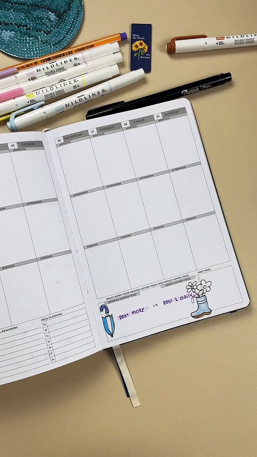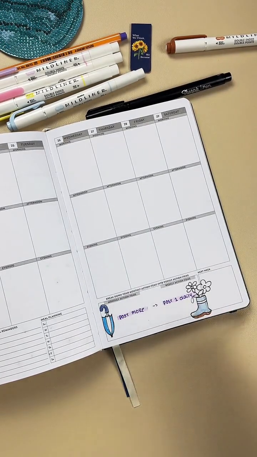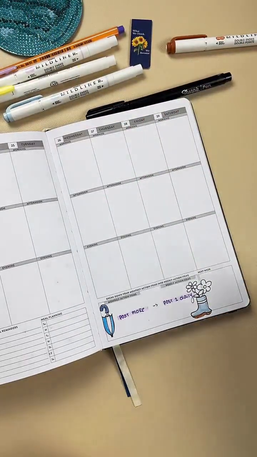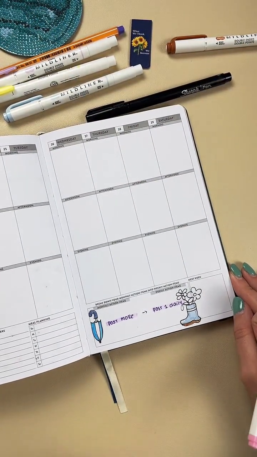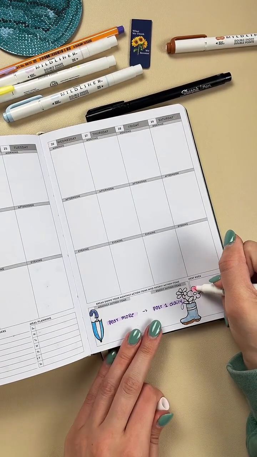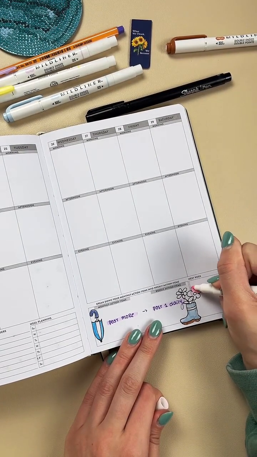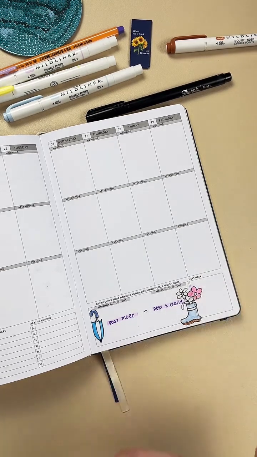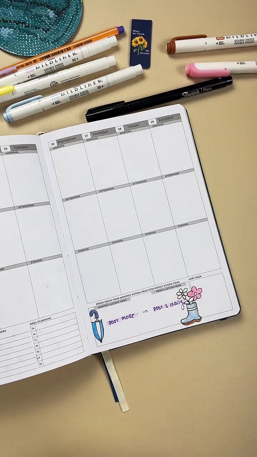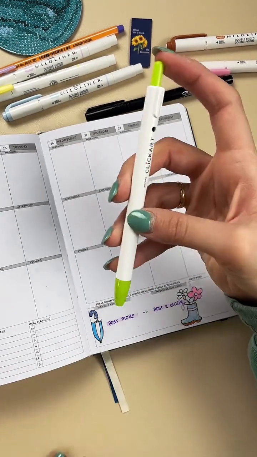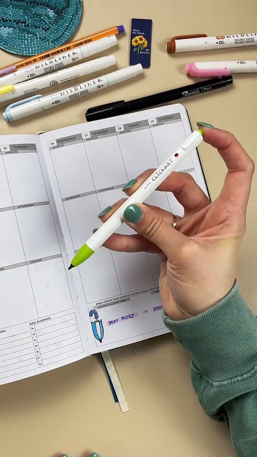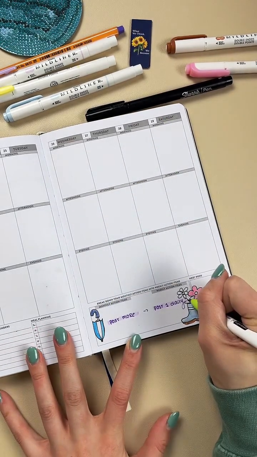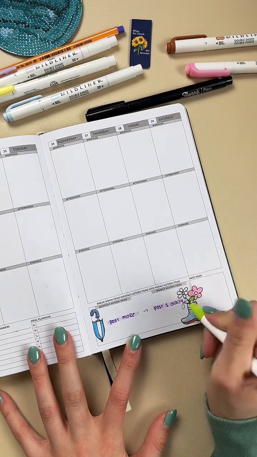Okay. And then we'll go back over to the flowers and finish coloring those in. Now those I'm going to make pink and yellow. Add a little color, and then we'll add the leaves, which will be green. So let's make the bigger flower be the bright pink. And then we're going to grab the green Zebra Clickart pen from the same brand, Zebra, and we're going to color in the leaves right here.